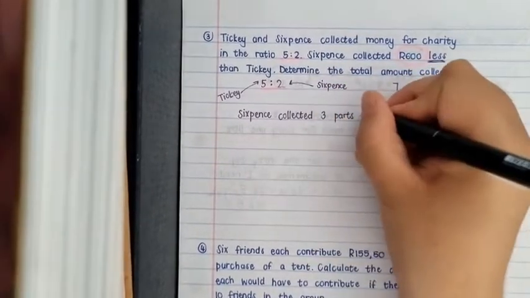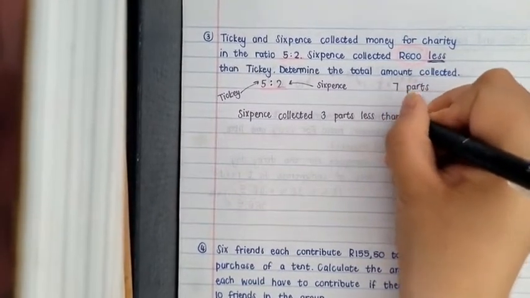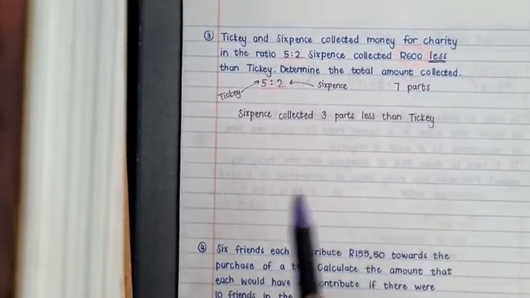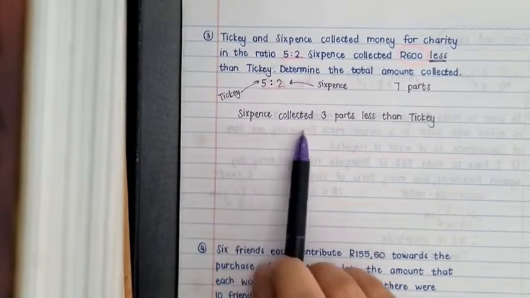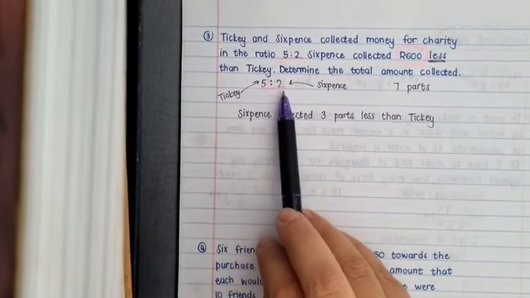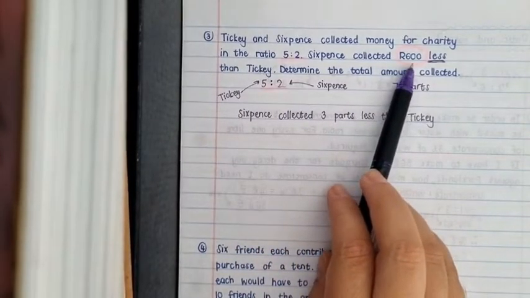then you can still figure it out logically. So Sixpence collected 3 parts less than Tikkie, if we're just actually comparing the 5 parts and the 2 parts. I'm sure we all agree that 2 is 3 less than 5. So what did they tell us in terms of the actual amount? It was 600 Rand.